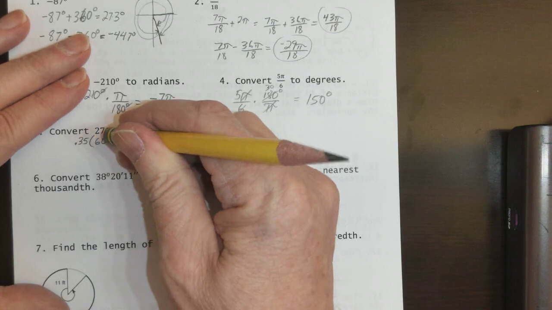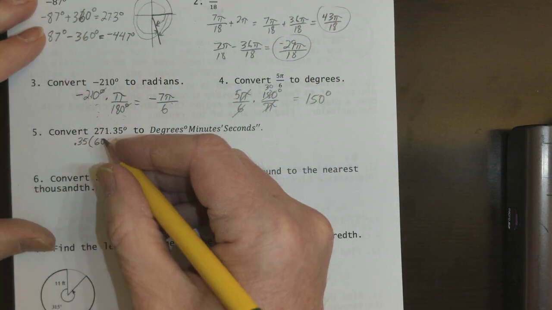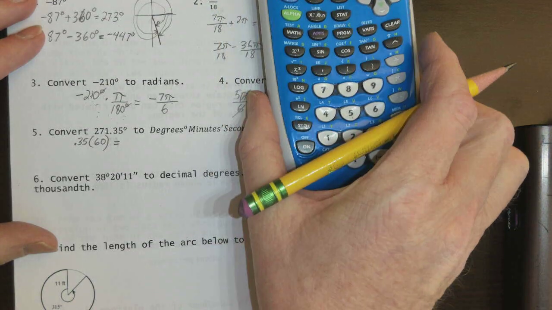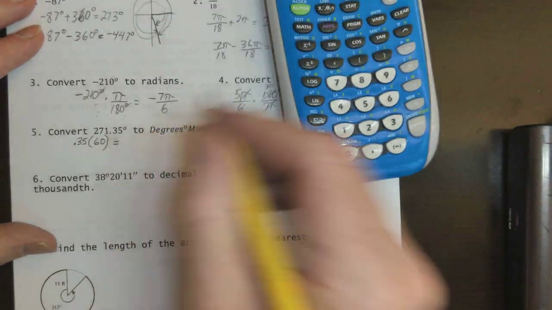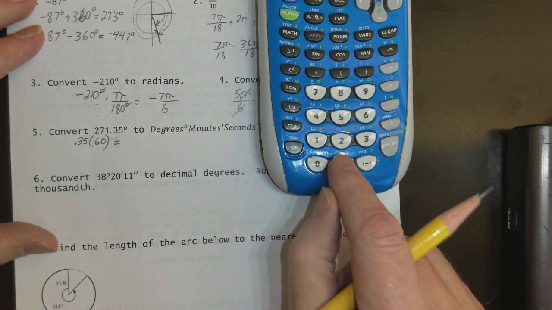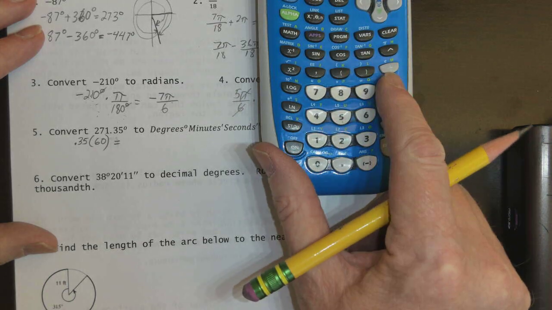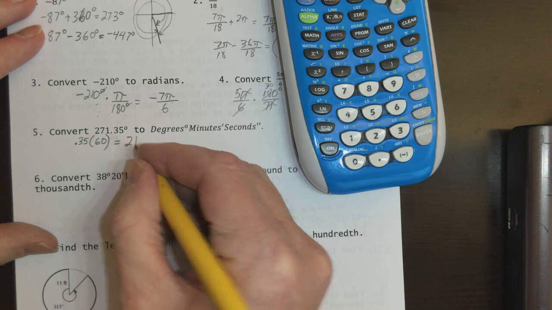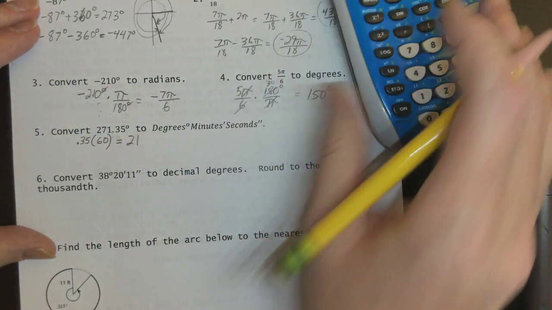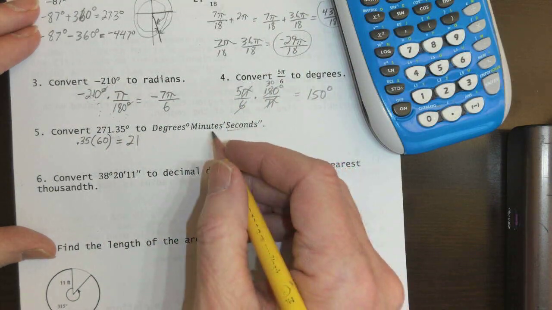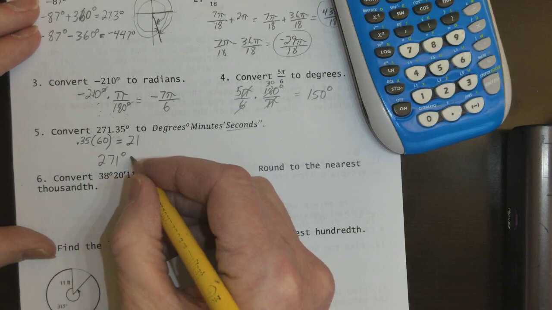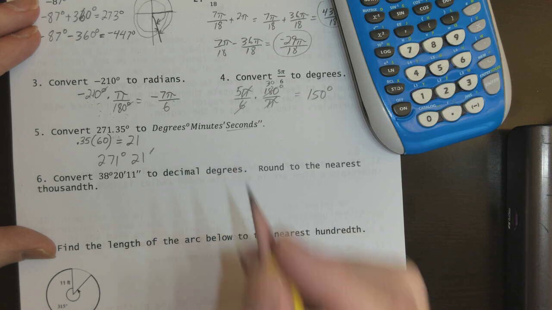And that gives me, 0.35 times 60 gives me 21. Okay, and there's no fraction part, so that's 0 seconds. So I'm going to go 271 degrees, 21 minutes.